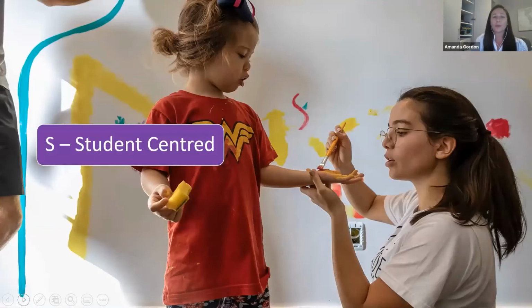And then, of course, we want our lessons to be student-centered. But what does this look like in a blended learning environment? It's probably not as easy. I think we can probably get caught up in kind of talking to the screen and talking at our children.